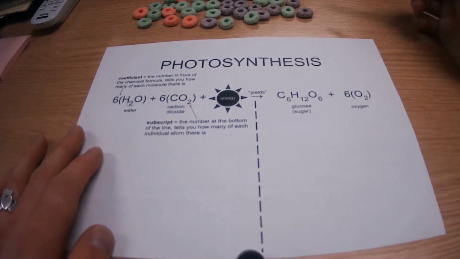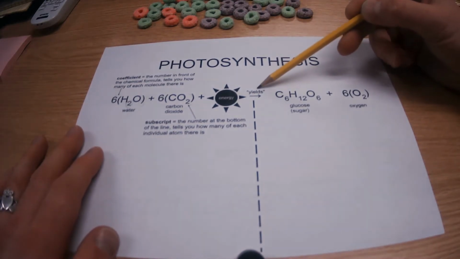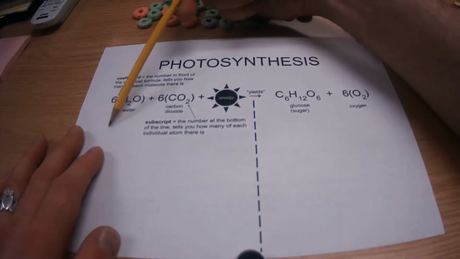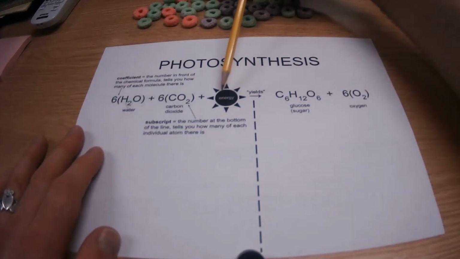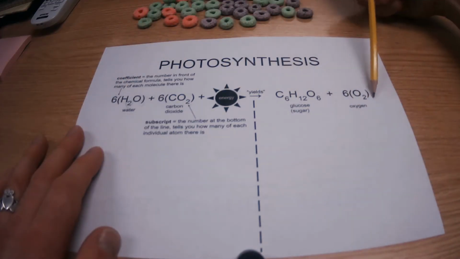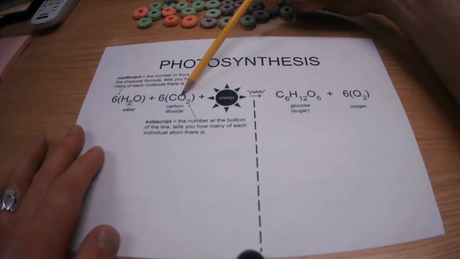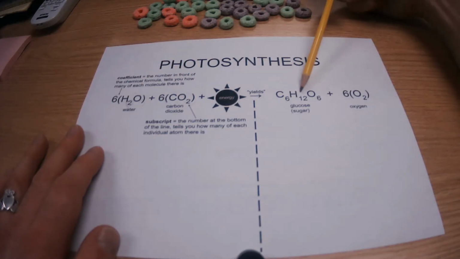The other important thing I need to tell you about is this yields. It is not an equal sign because these two sides are not necessarily equal. The stuff on the left side of the equation is always going to produce the stuff that's on the right. But you'll notice the stuff that's on the left are different things than what's on the right.